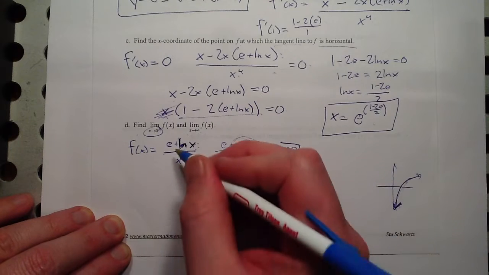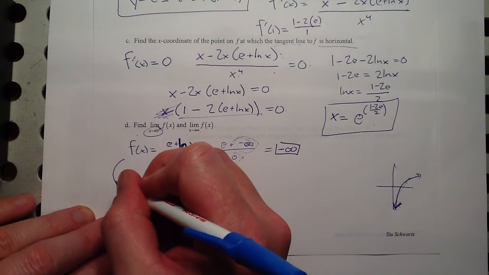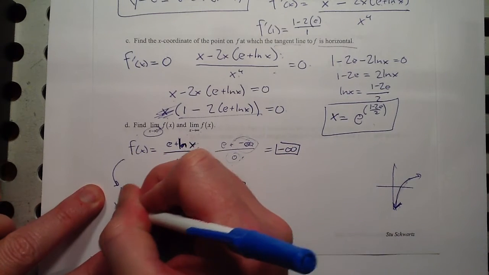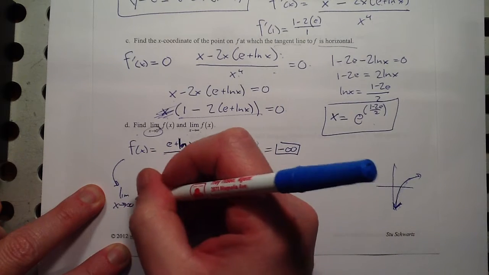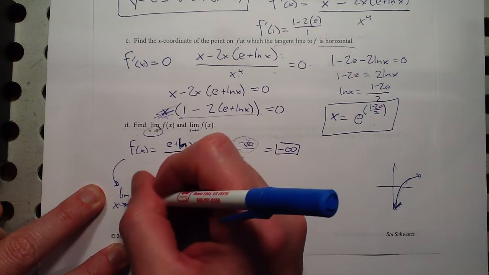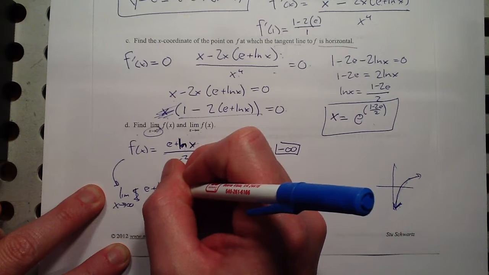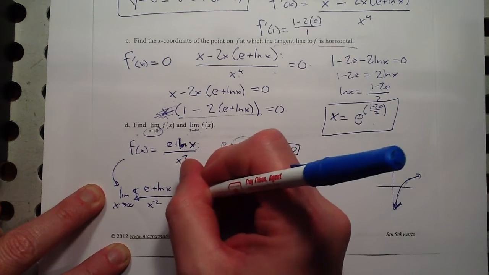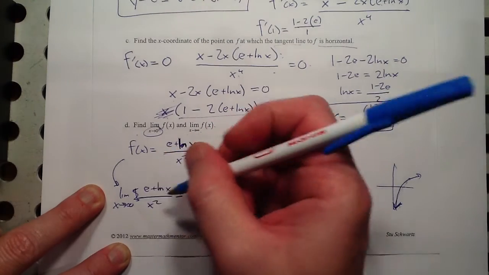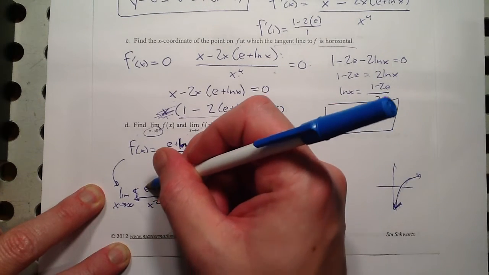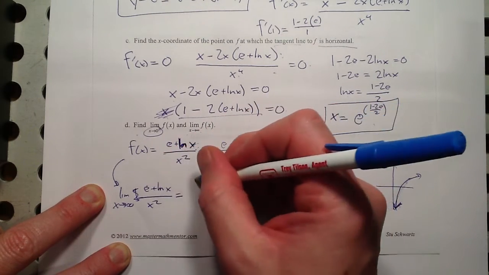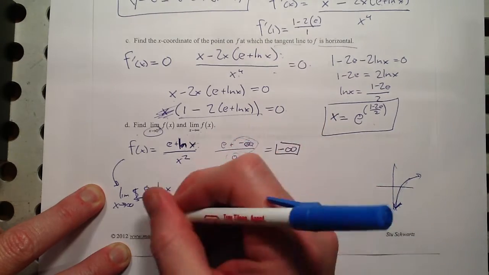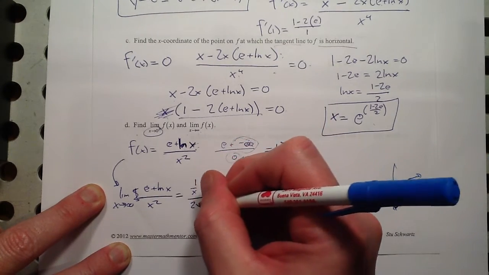So that didn't work. And we say that the limit as x approaches infinity of e plus natural log x over x squared is equal to the derivative of the top. The derivative of e, that's just a number, is 0. The derivative of the top is 1 over x. The derivative of the bottom is 2x.